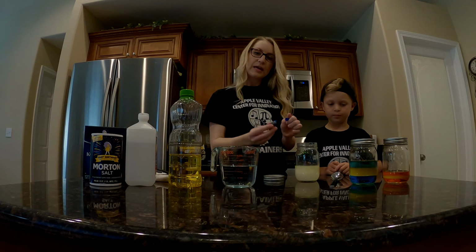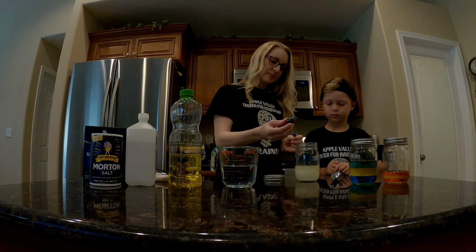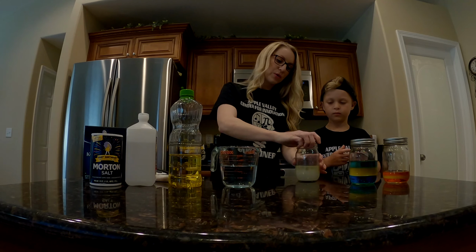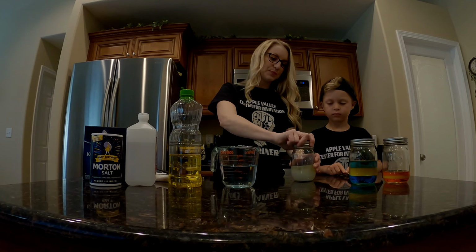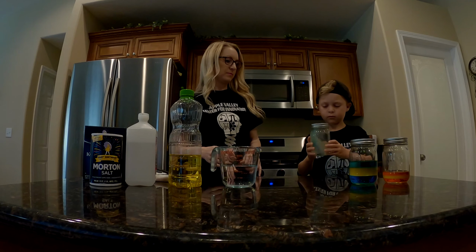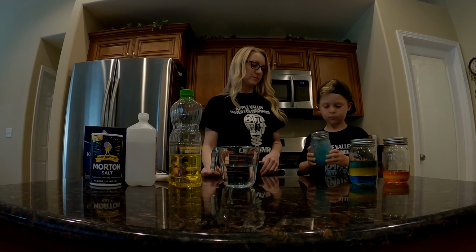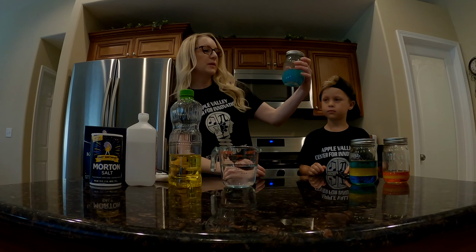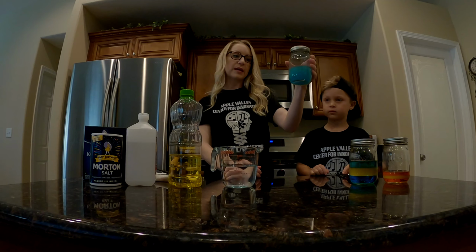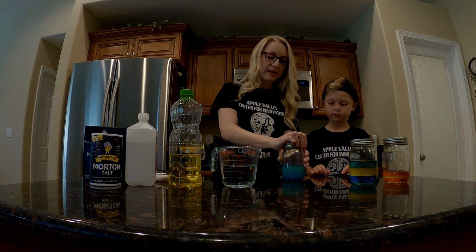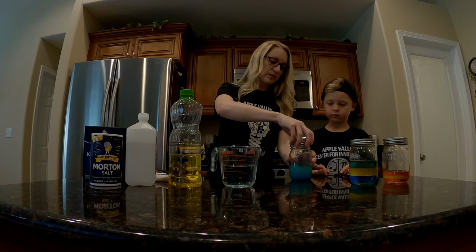We're going to go ahead and put in a drop of food coloring to help us to see the layers. And we're going to put our lid on. Gavin, go ahead and give it a little shake. Now, as it settles, it will begin settling into 2 different layers instead of 3. And in order to see the 3 layers, you need to add salt.